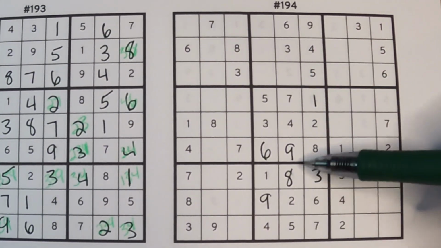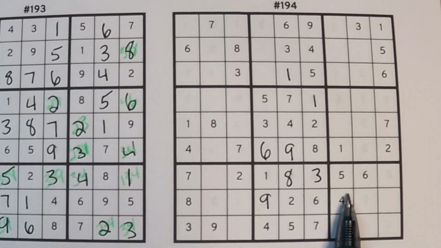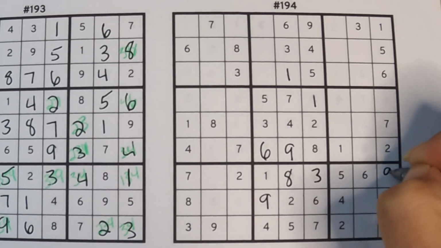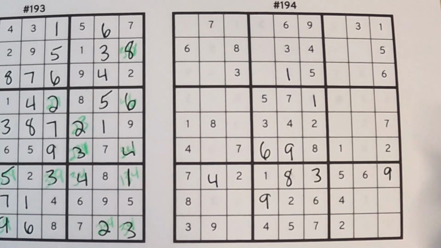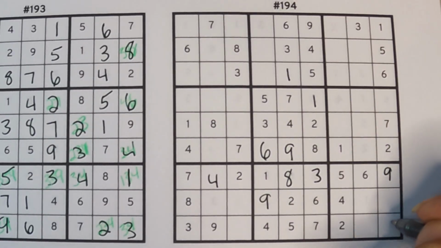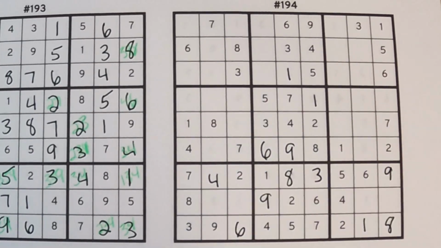For this column now, we're missing a 1. For this row, we're missing 4 and 9. We've got a 4 here, so 9, 4. For this bottom row, we're missing 1, 6, and 8. We've got 1 and 6 here, so this is our 8. 6 here, so 1, 6.